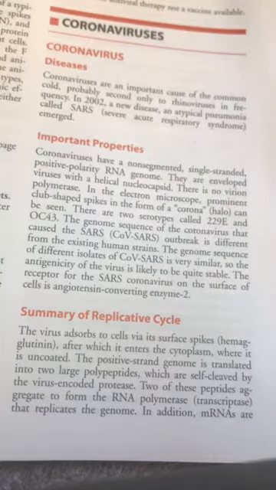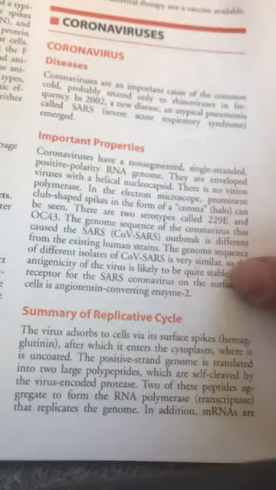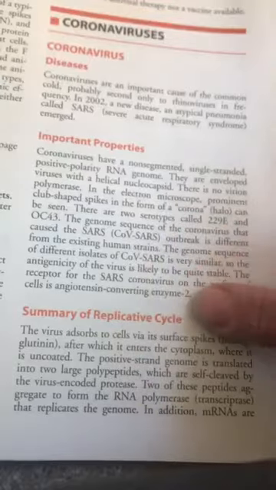That means that if you're infected with SARS, you likely have immunity to other forms of CV. So if you're immune to one, you're immune to all. That's what it means. The receptor for the SARS-CoV on the surface of cells is angiotensin converting enzyme. Now this is huge. This is huge.